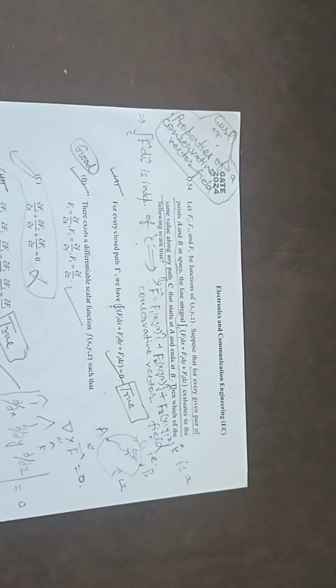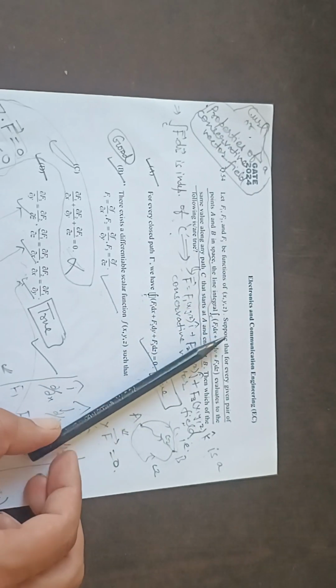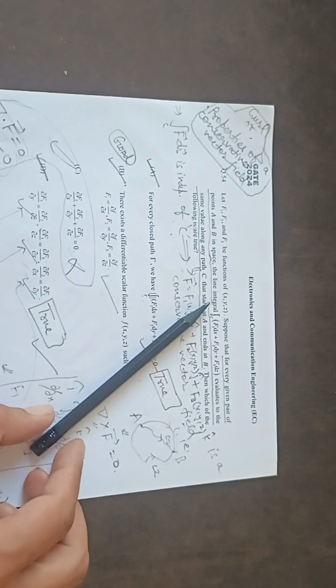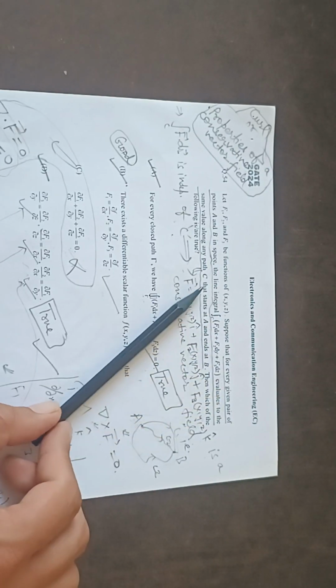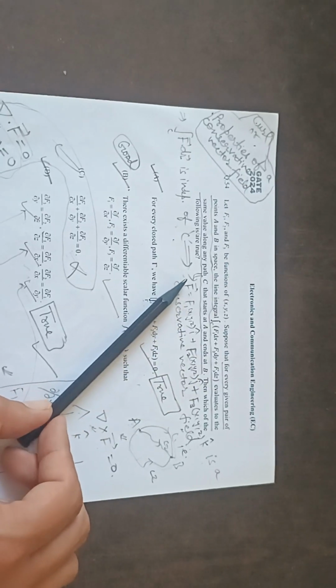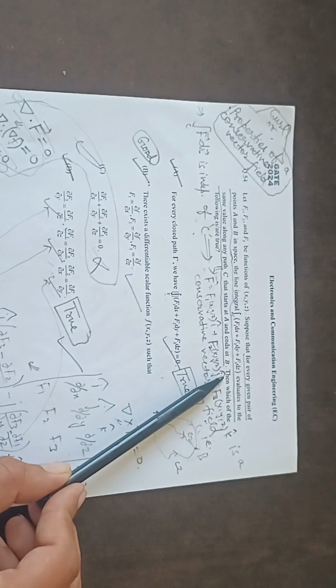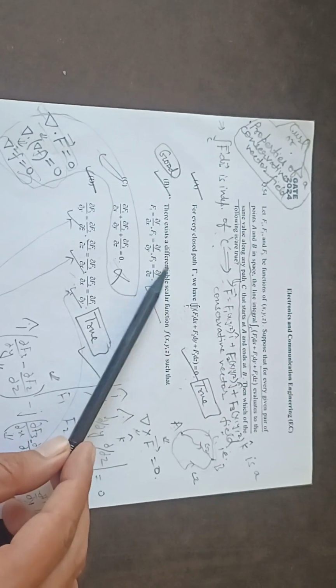Sixth question: let f1, f2, f3 be functions of x, y, z. Suppose that for every given pair of points A and B, the line integral evaluates to the same value along any path which starts at A and ends at B. So the line integral depends only on the end points and not on the path chosen. Then which of the following is true?